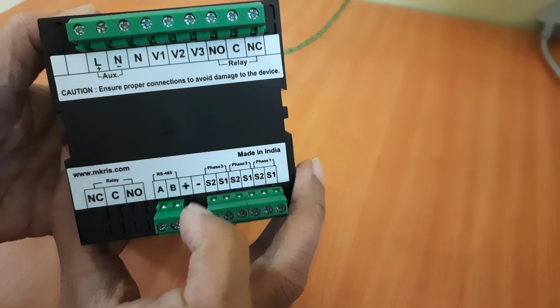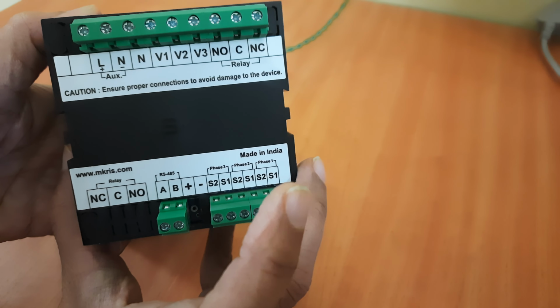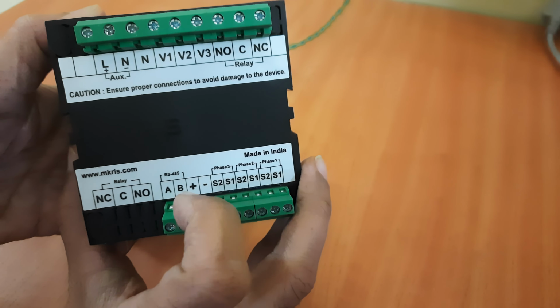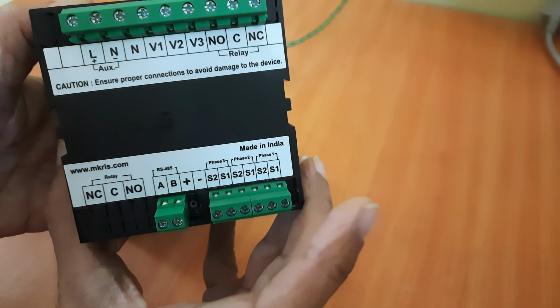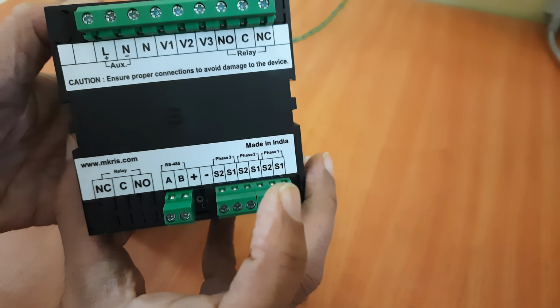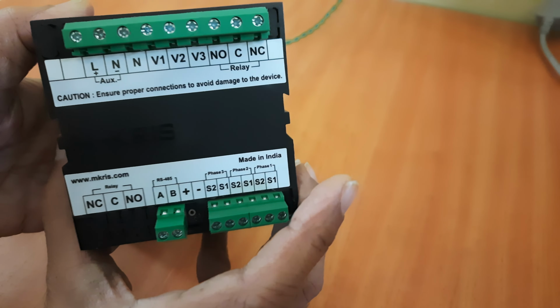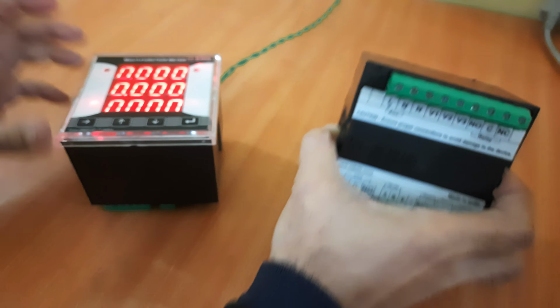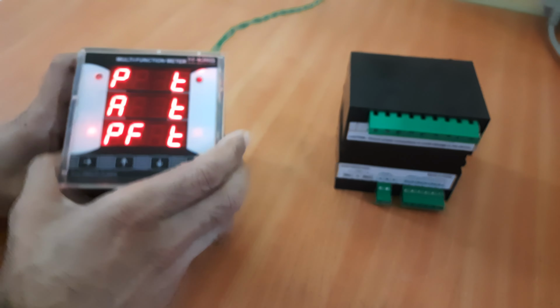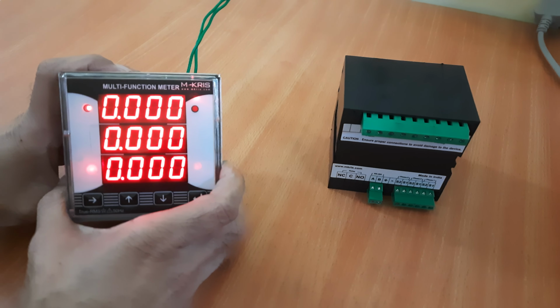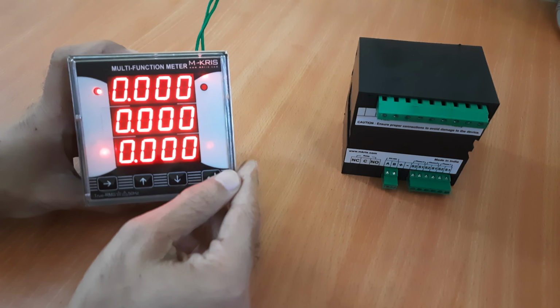Some of the reverse power relays also have RS485 compatibility. For that, A and B connections of RS485 are connected here. So this was about connections. Let us now look at what displays this relay gives to you. It's a very comprehensive display.